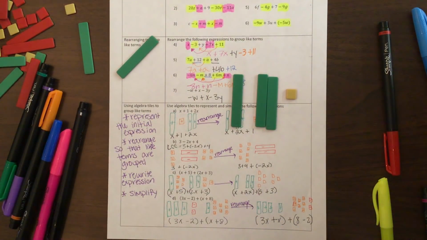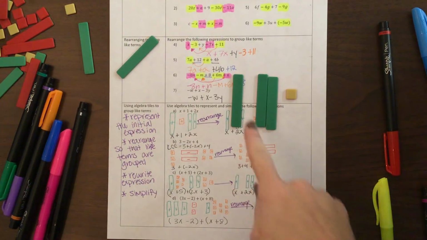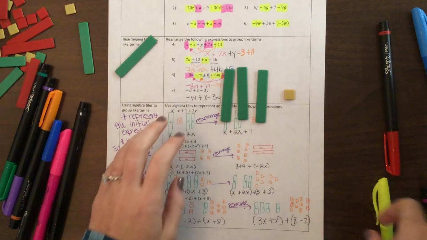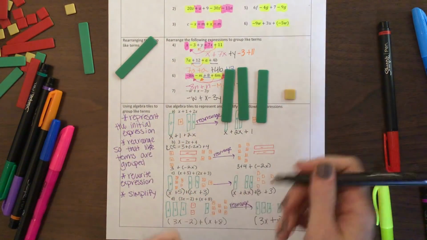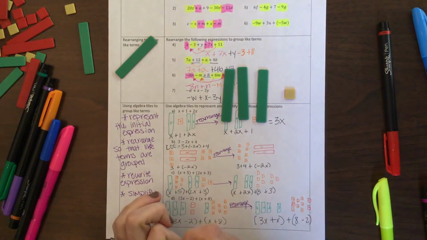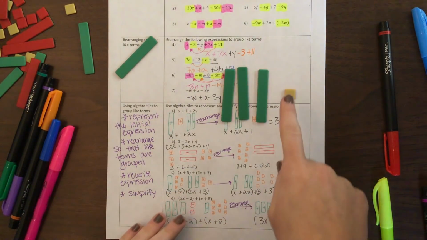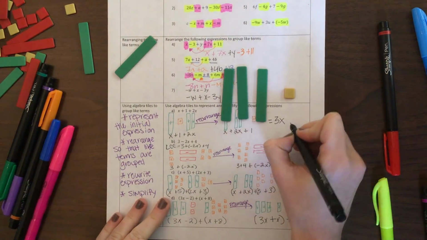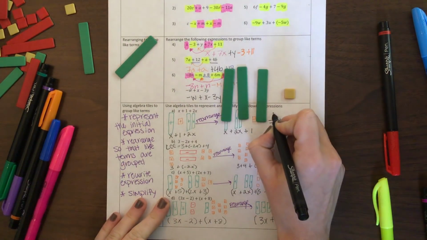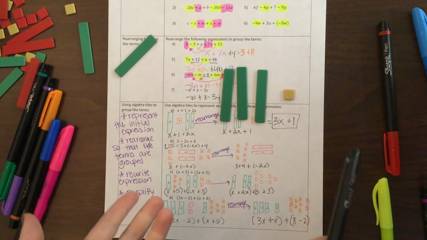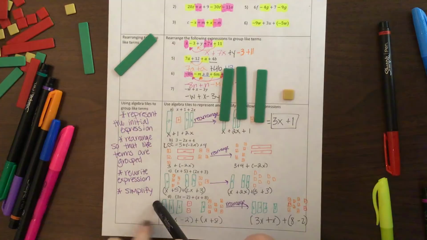How many total x's do you have? 1, 2, 3. I have 3 x's, so that's 3x. Then I'm going to count how many squares I have, how many ones. I have 1, and it's positive, so plus 1. We just added the expression. We just simplified the expression.